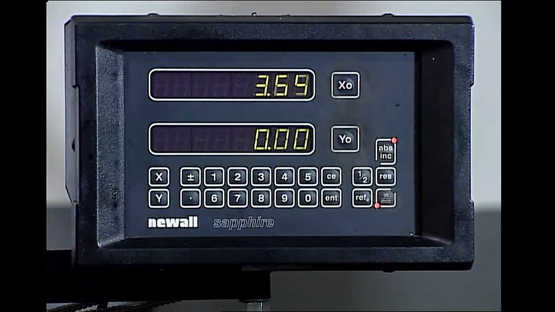That's 10 now. That would be 20, 30, 40, and so you see the minus 10 plus 50 millimeters equals plus 40 millimeters.